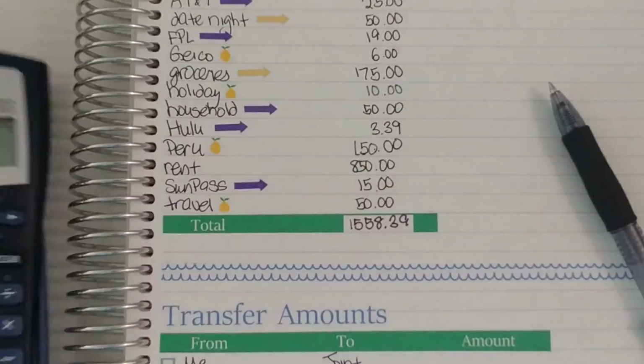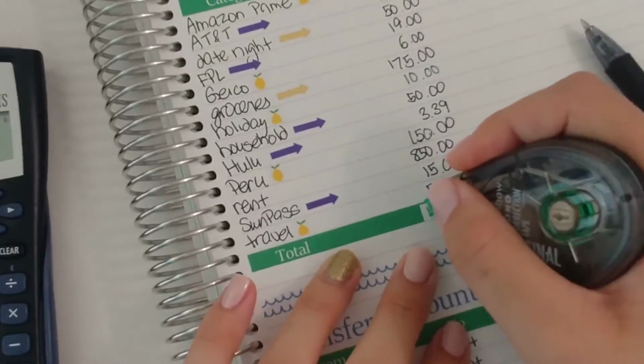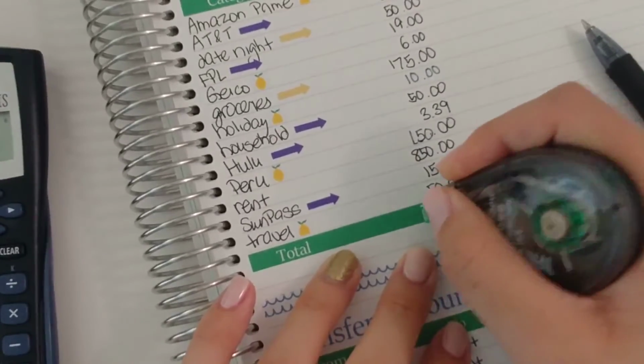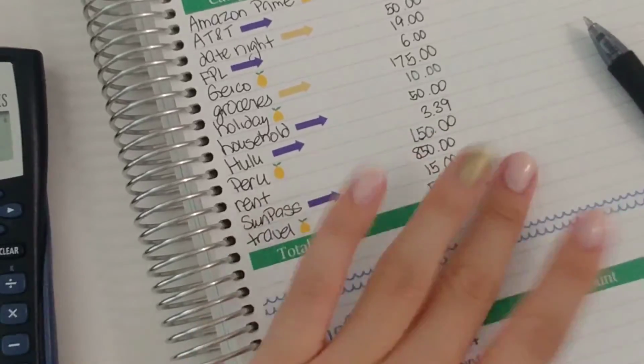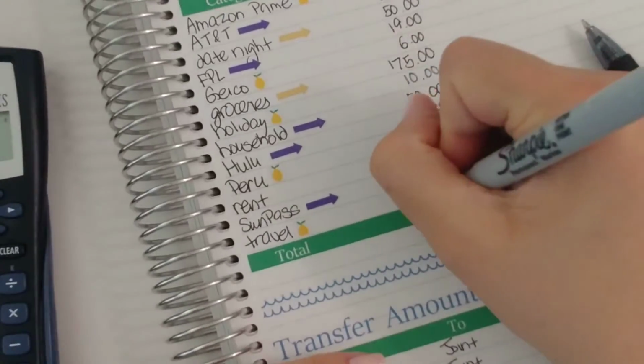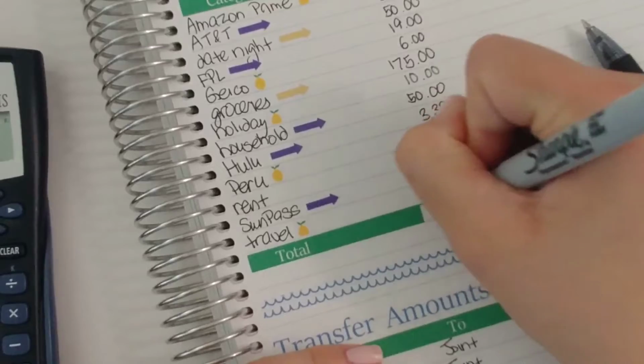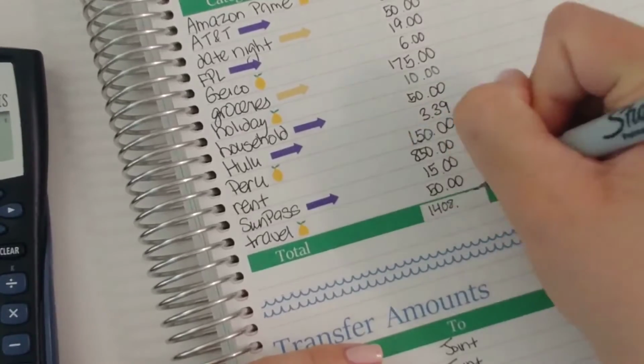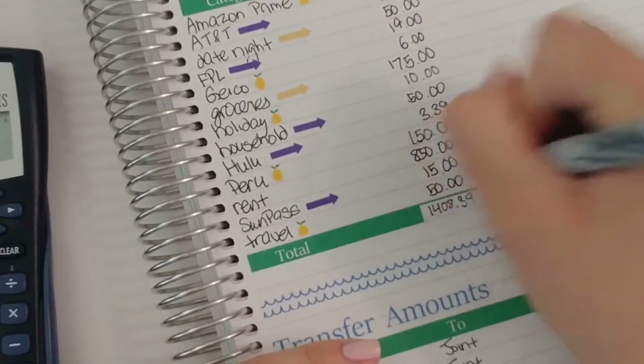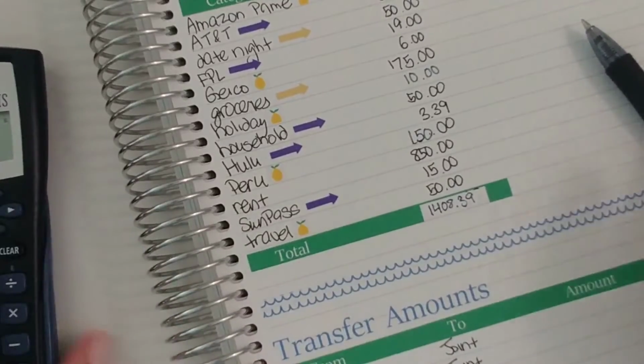Yeah, okay, now it's right. I must have put something wrong in the calculator. So the total for joint, my half of the joint is $1408.39. A little messy, but that's okay.